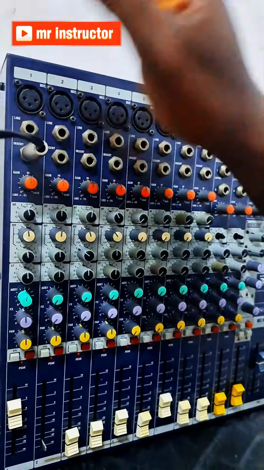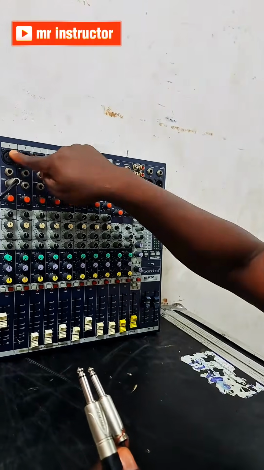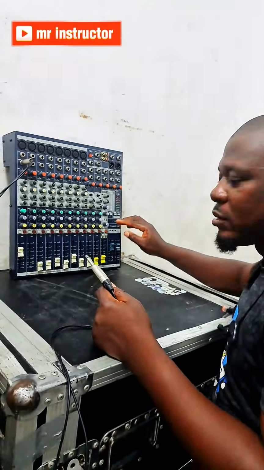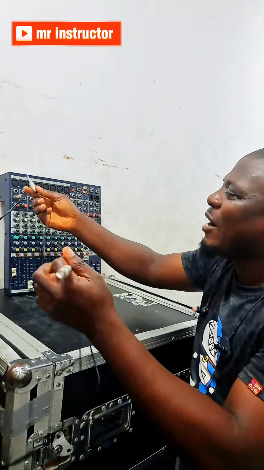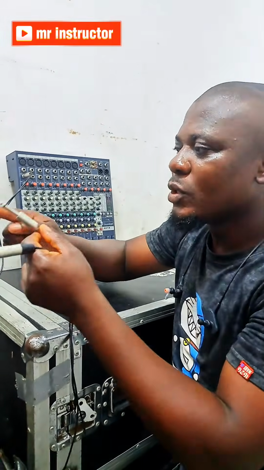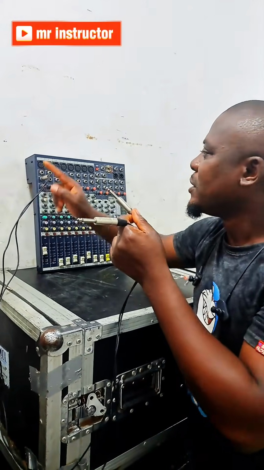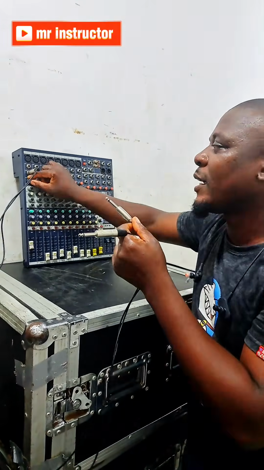Now, instead of the signal traveling all the way to the output, the signal will hold. The signal will first travel through this cable to your processor, after taking the gain.